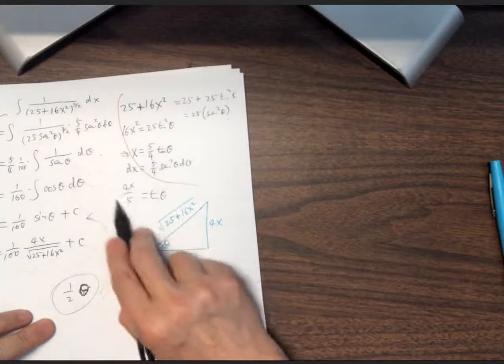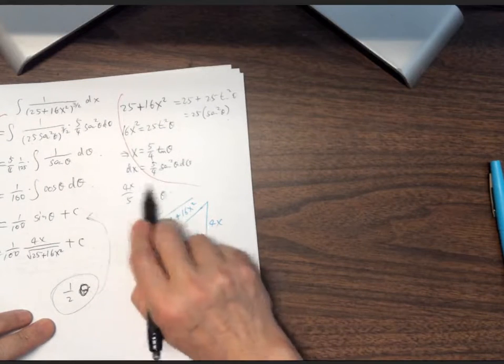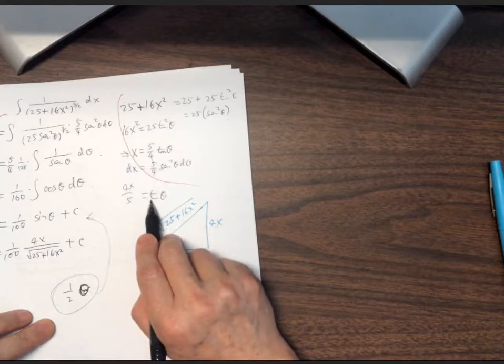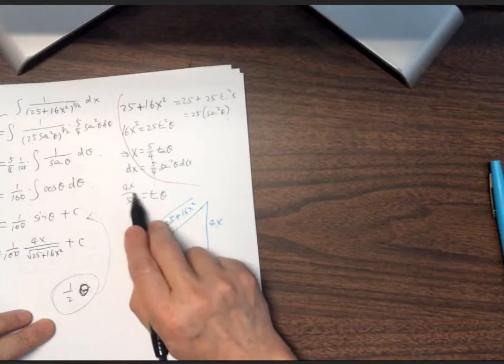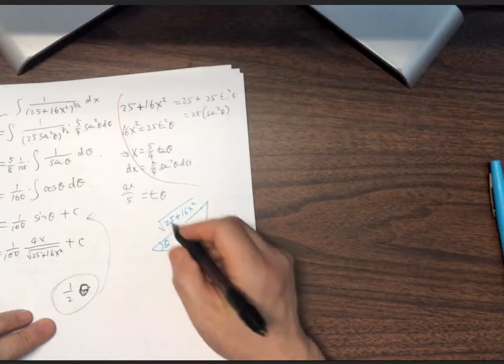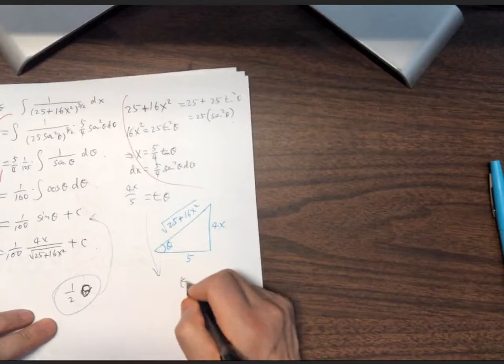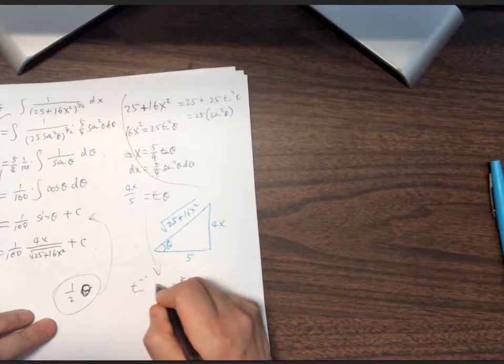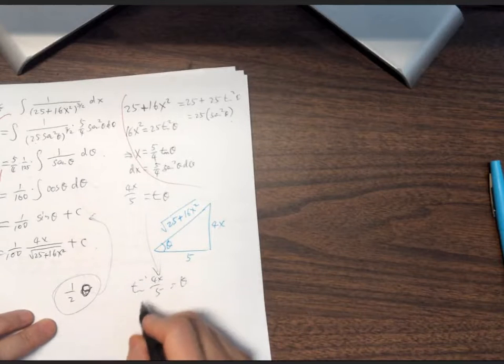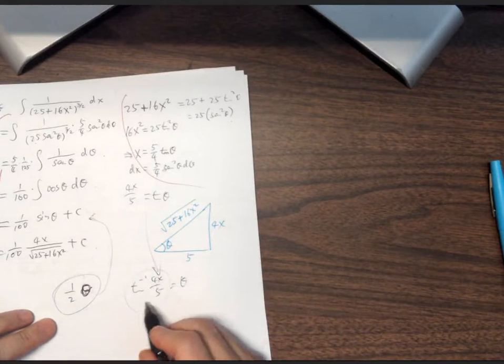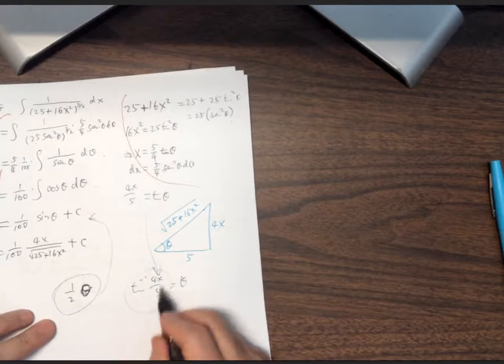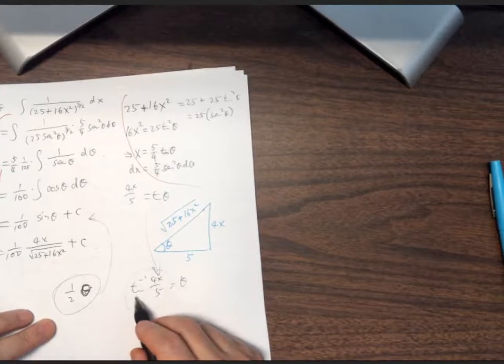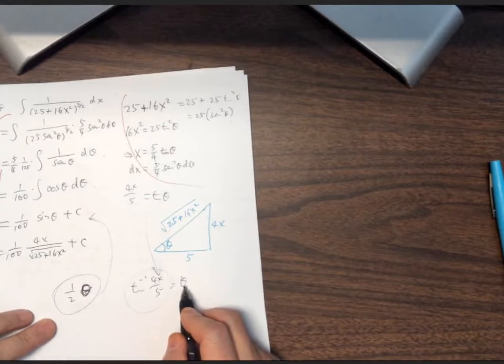In this case, we would solve for theta using brute force. So you say tangent theta equals 4x over 5, right? So theta would equal inverse tangent of 4x over 5. So this way we can still obtain some expression in x to plug in for theta, getting rid of theta.